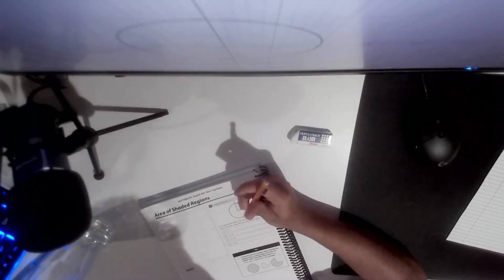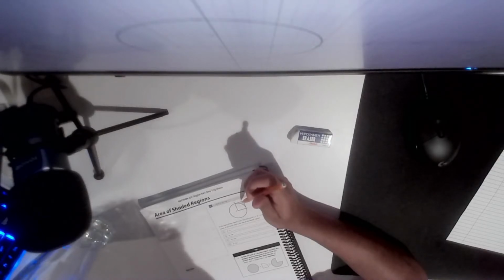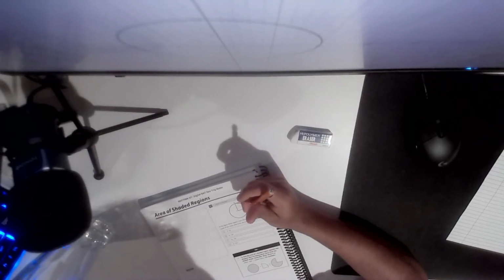In the figure above, square WXYZ has sides equal to 2. Z is the center of the circle.